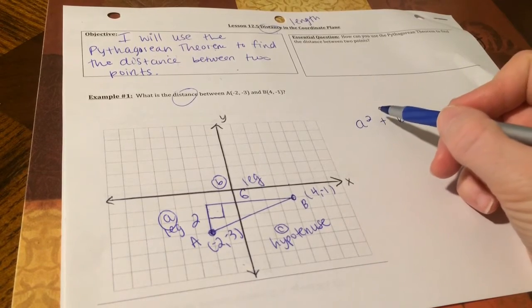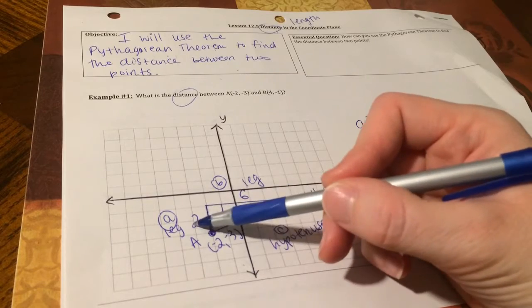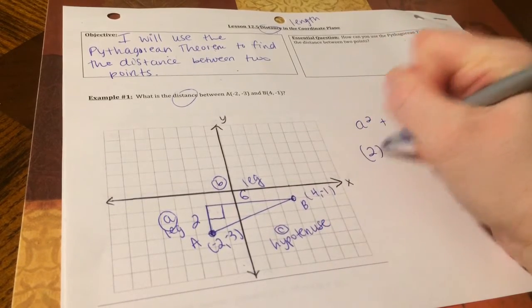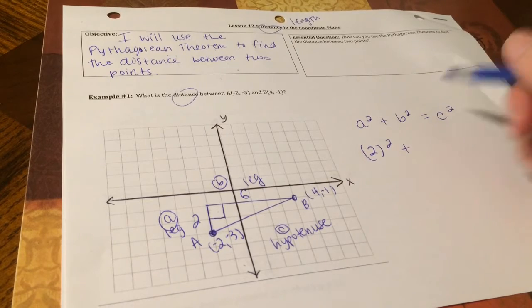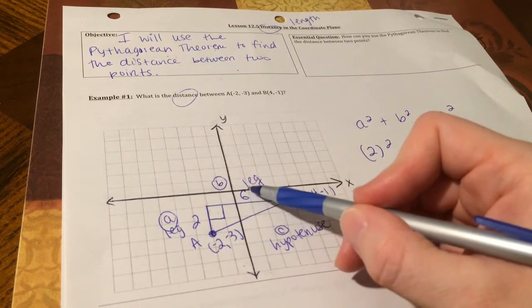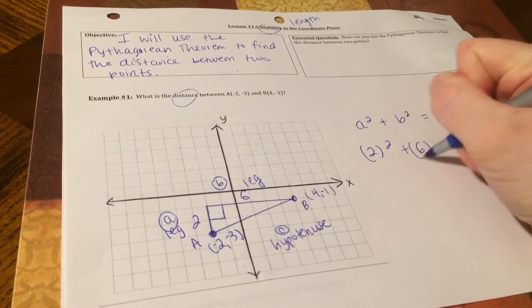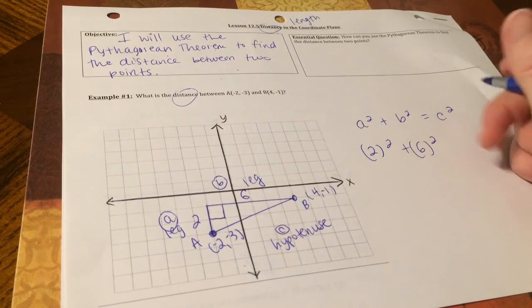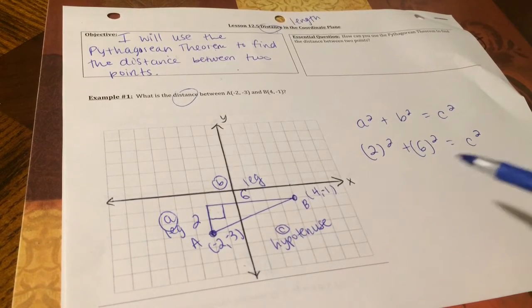Let's plug in: A squared is 2 squared, plus B squared is 6 squared, equals C squared. We don't know what C is. We're trying to figure that out.